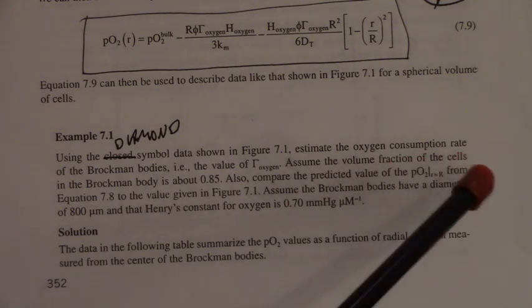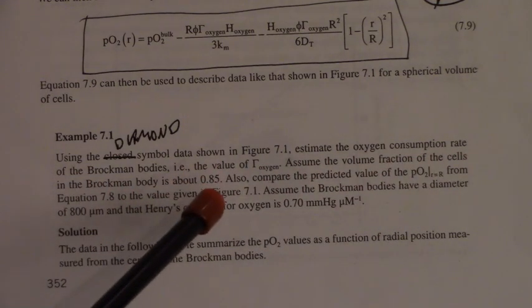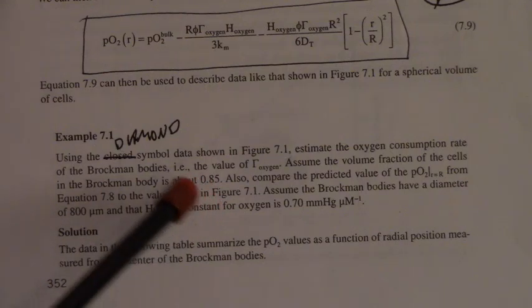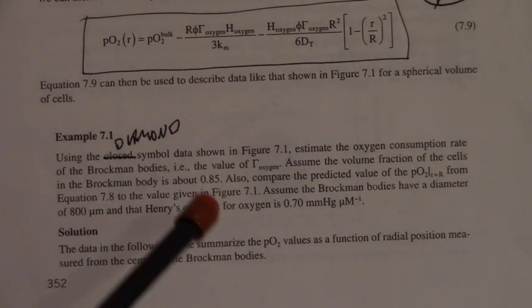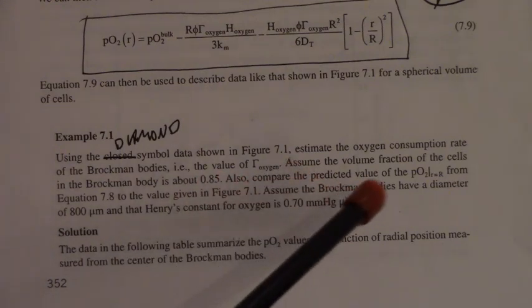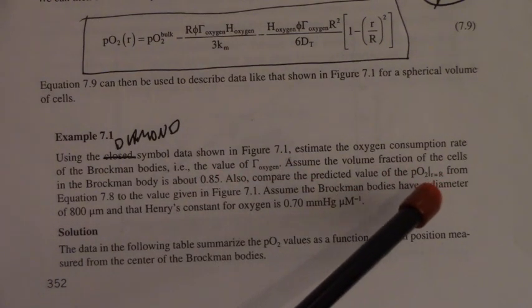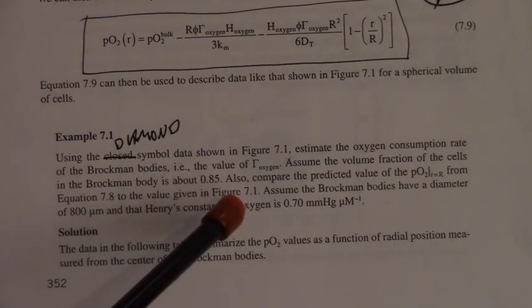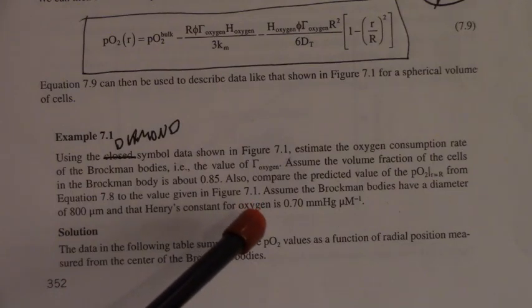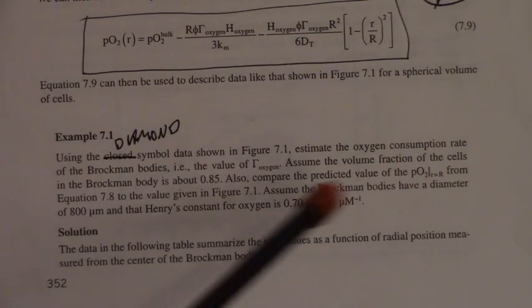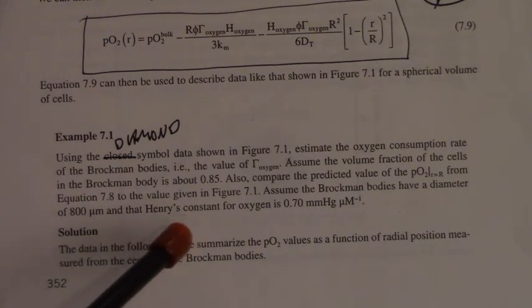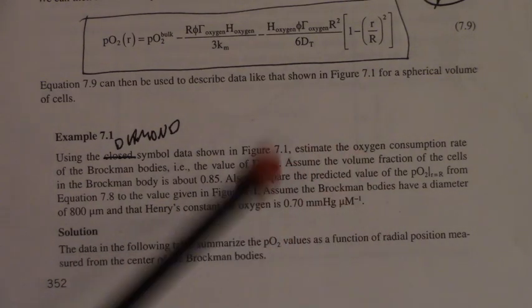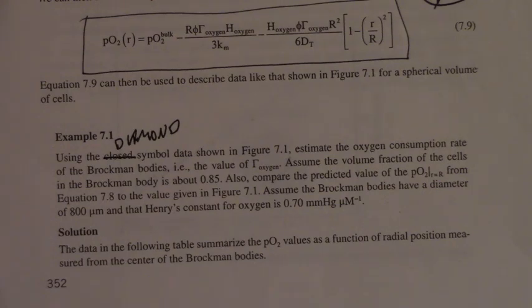We're going to assume that the volume fraction of the cells in the Brockman body is about 0.85, which is a typical volume fraction in connective tissue. We'll also compare the predicted value of the PO2 at the surface of the Brockman body from equation 7.8 to the value given in figure 7.1 that you can read off from the graph. We'll assume the Brockman bodies have a diameter of 800 microns and that the Henry's constant for oxygen for the nutrient media that's used is 0.7 millimeters of mercury per micromolar.